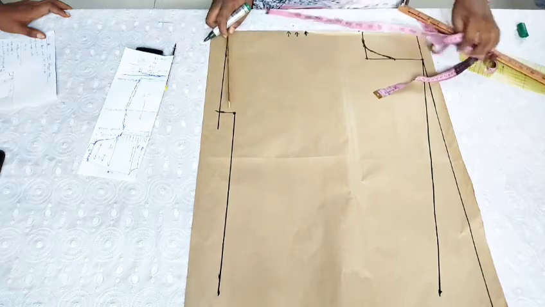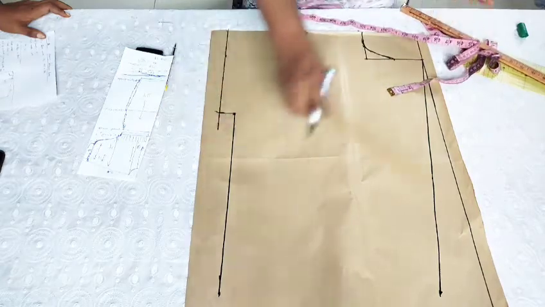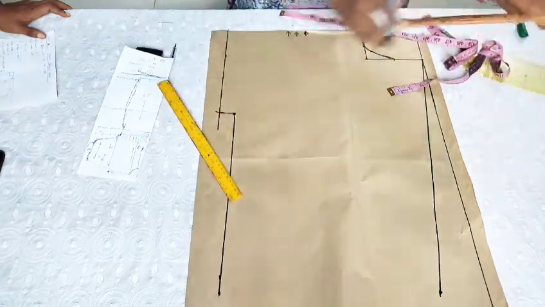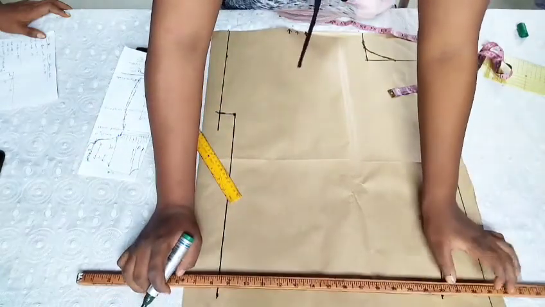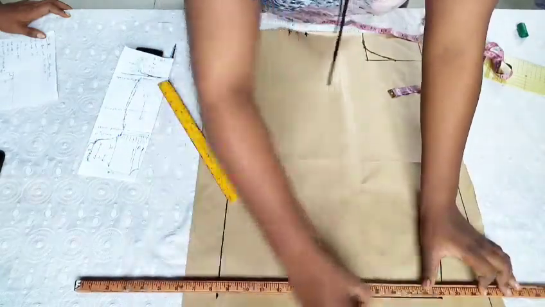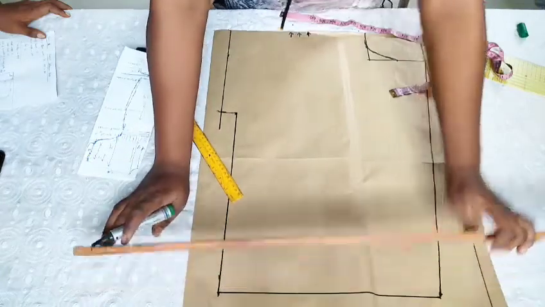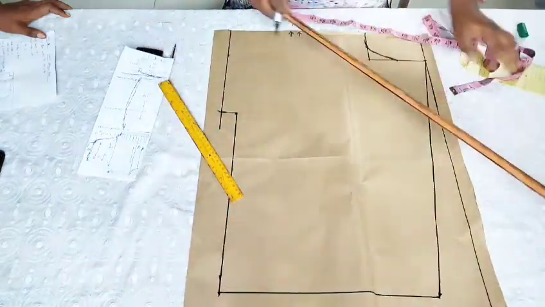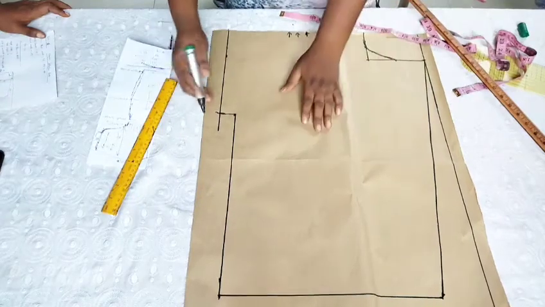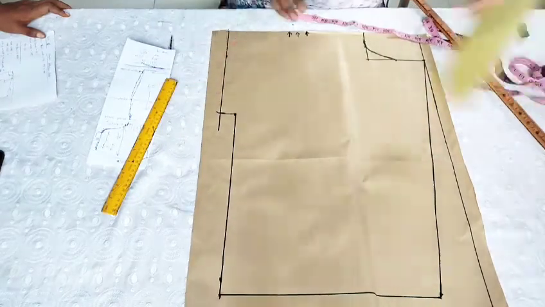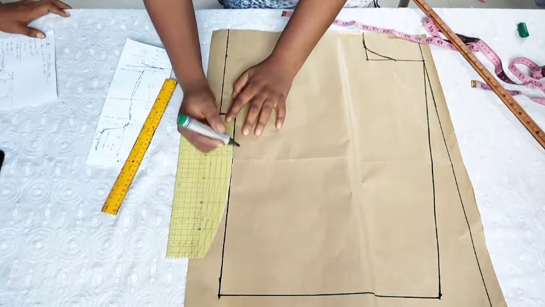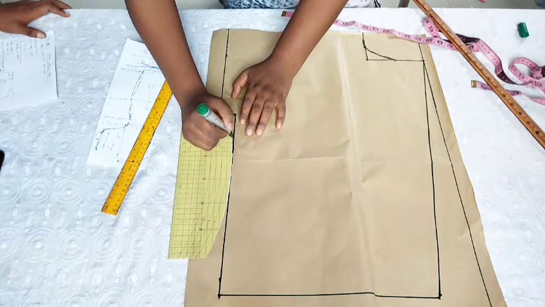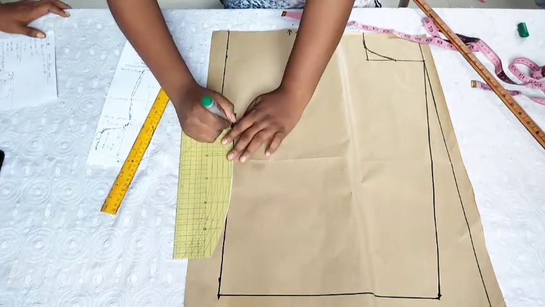This is where the waistline is, and this is where the sleeve is. Also connect the sleeve measurement together. Then I'll make a sharp curve here to connect these 2 points together. You can use your French curve. I don't know where mine is, so I'm going to use this curve.